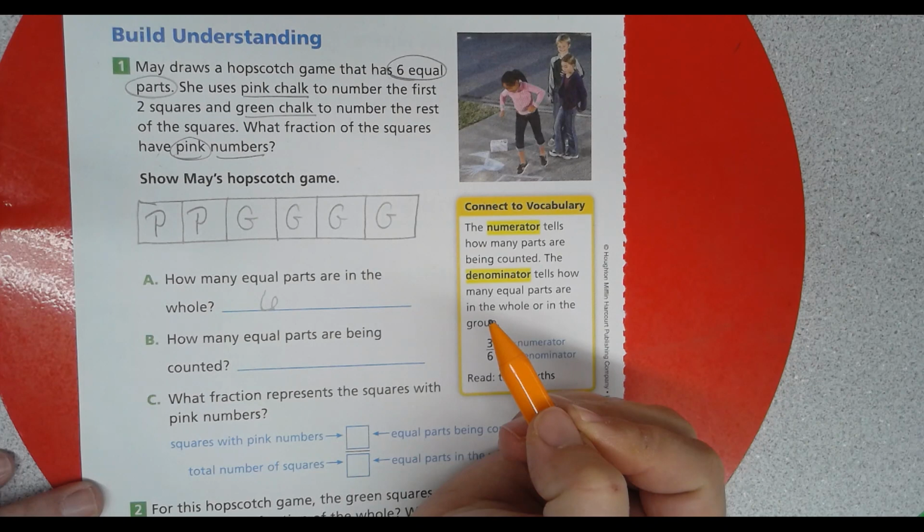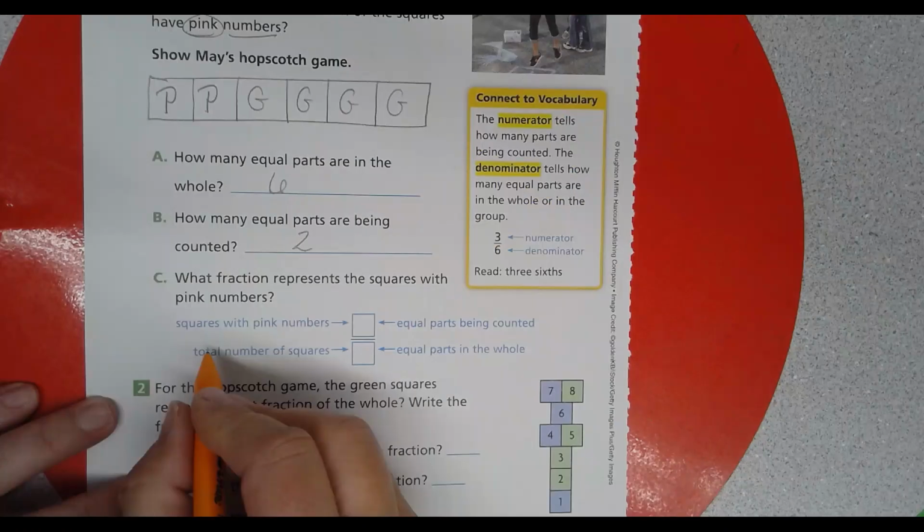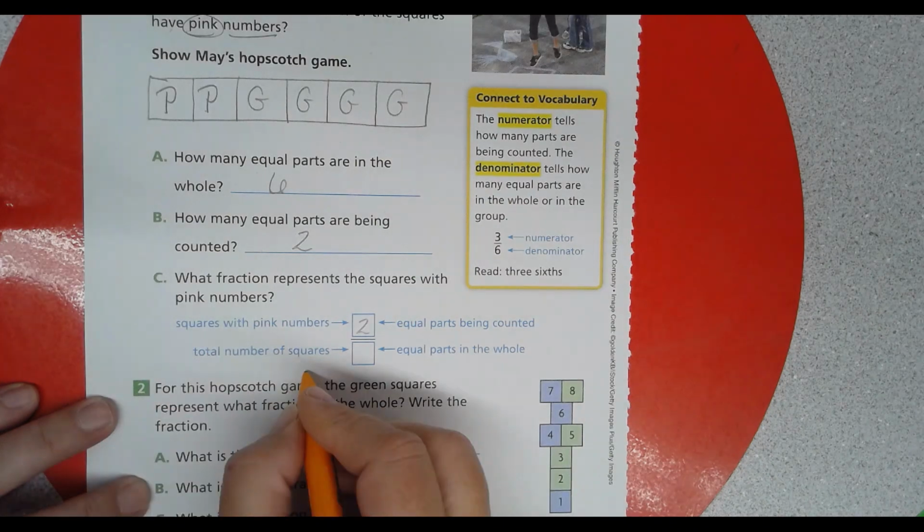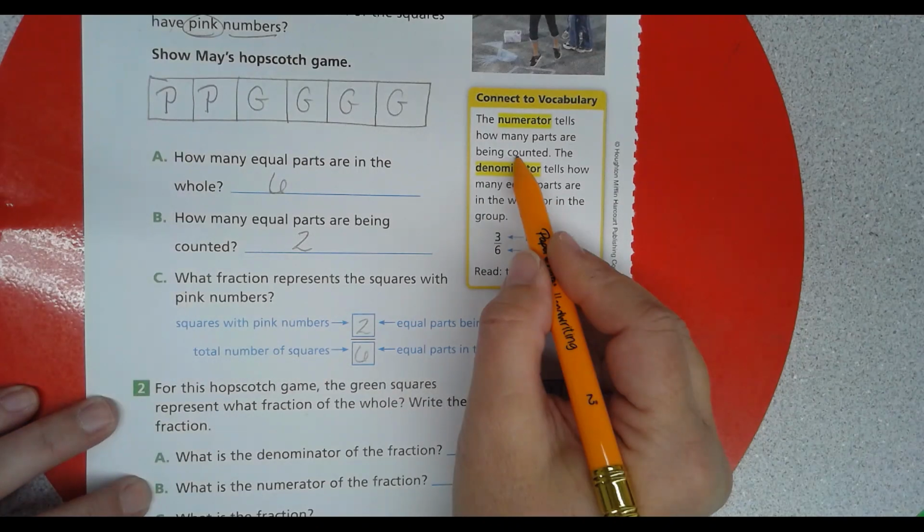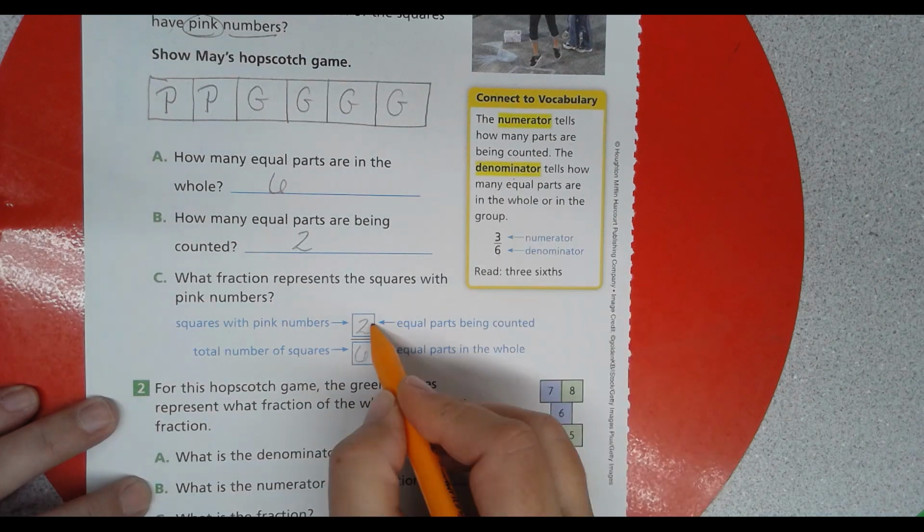Okay? Now, scooting on down here, what fraction represents the squares? Well, the squares with the pink numbers, we had 2 of them. Those are what's being counted. Squares, we have 6. So it would be 2/6 are pink. And here again, your numerator tells how many parts are counted. Your denominator tells how many equal parts of the whole are in the group. The numerator is 2, denominator is 6. All right, we'll scoot on down.